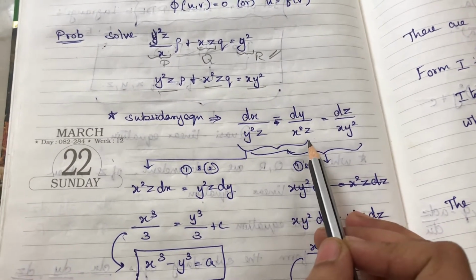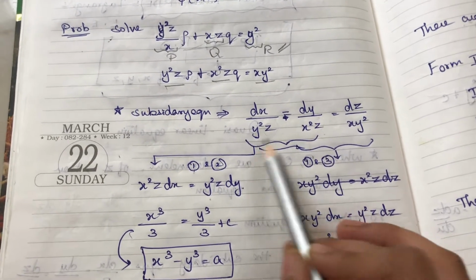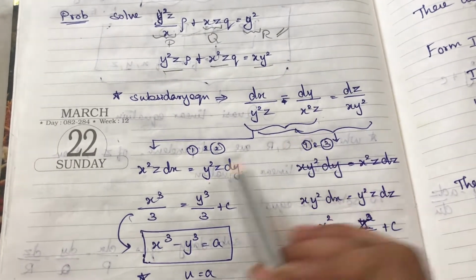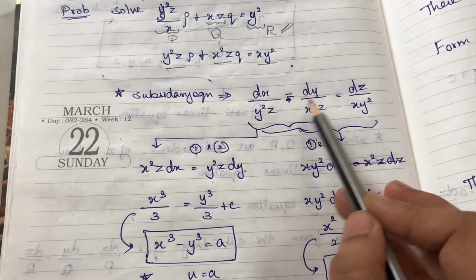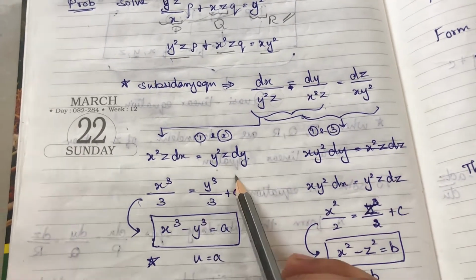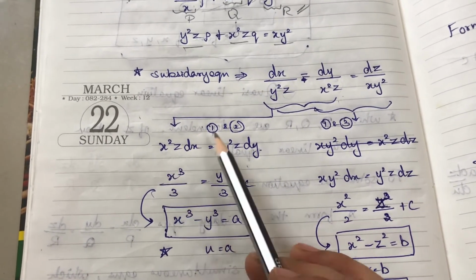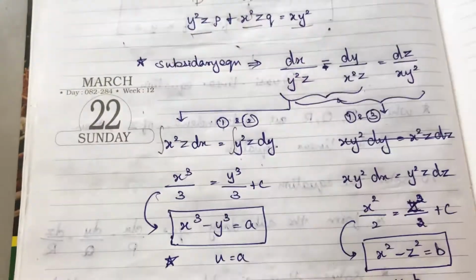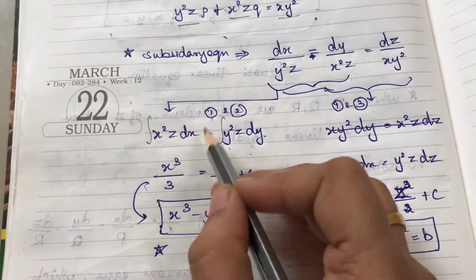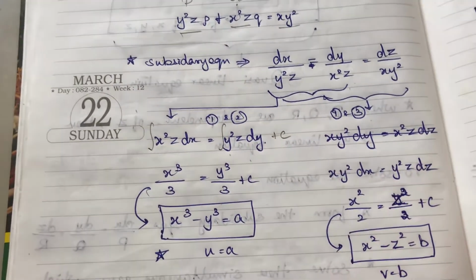Why did I take the first two equations? Because z is common, right? So I am taking the first two equations and rewriting them: this one multiplied by x square and this one by y square. After that z will get cancelled. Then you need to integrate it. Whatever the function with dx, you integrate it and put plus c here.